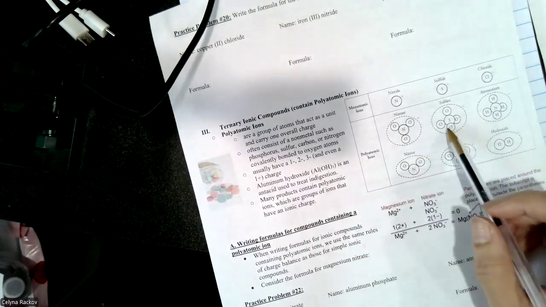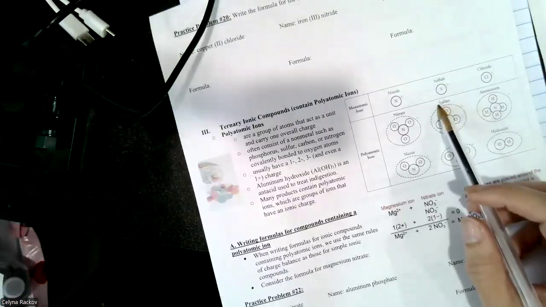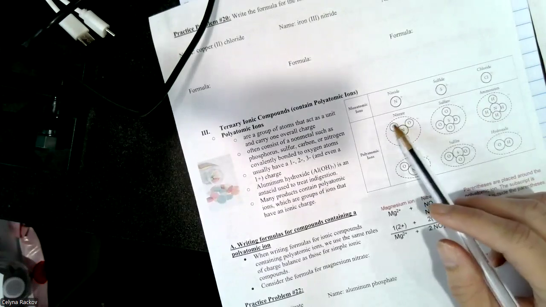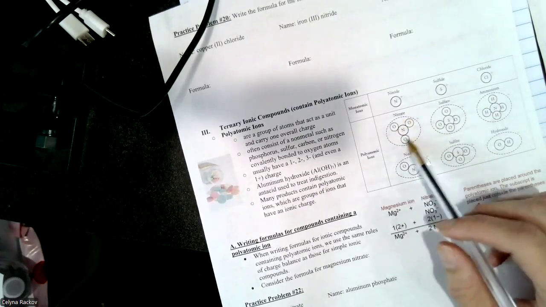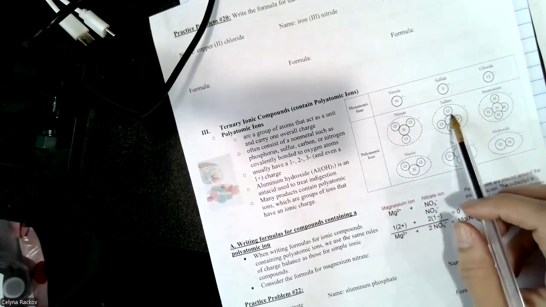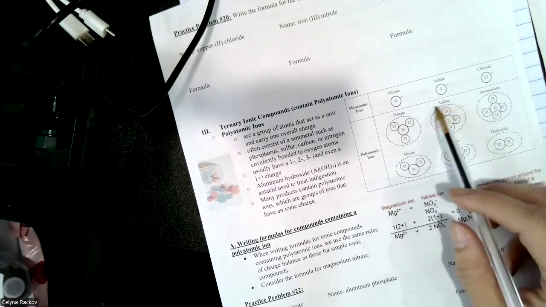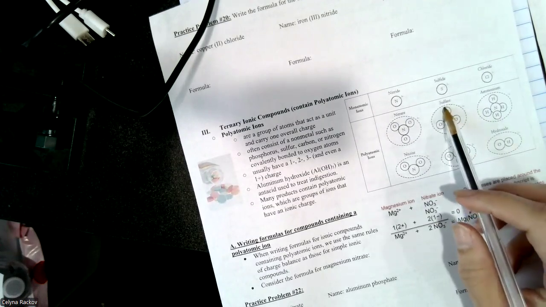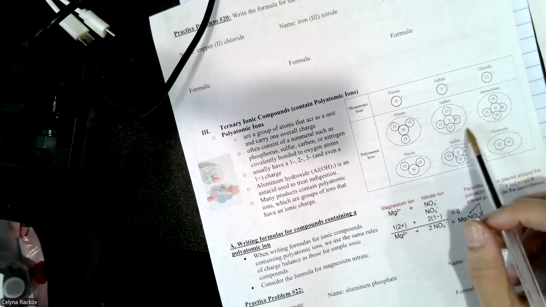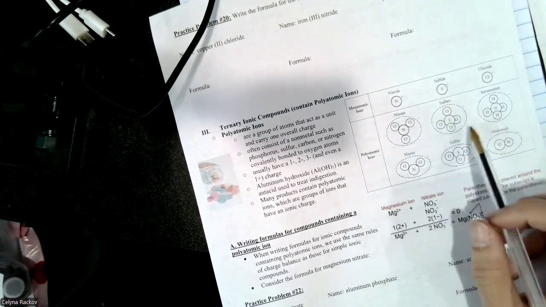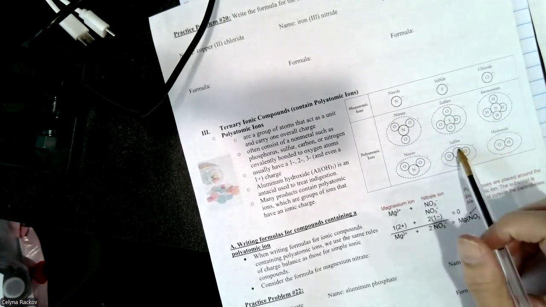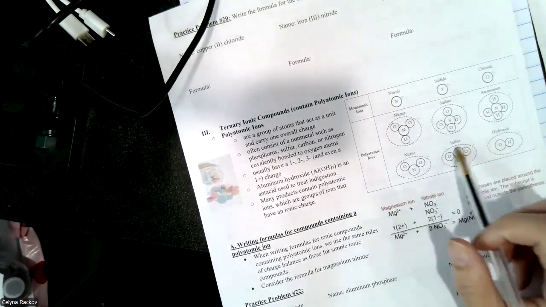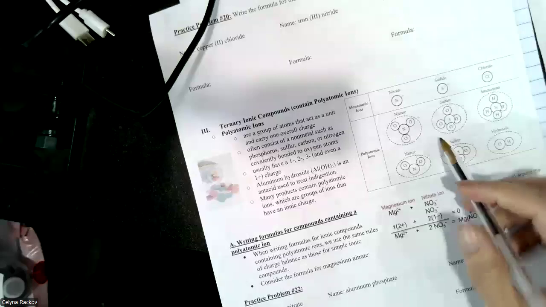The same thing here: sulfate has 4 oxygens, and nitrate has 4 oxygens here, and sulfate has 4 oxygens here. When you lose one oxygen, changing from "ate" to "ite," it becomes sulfite, SO3 2 minus.